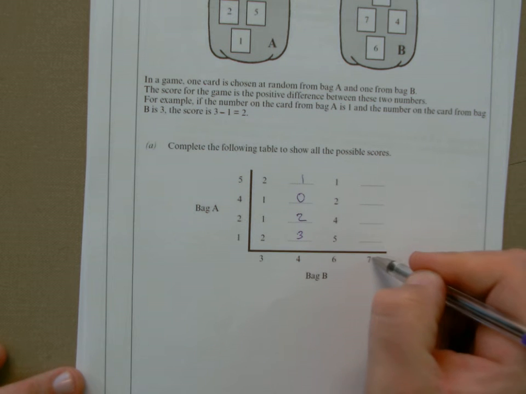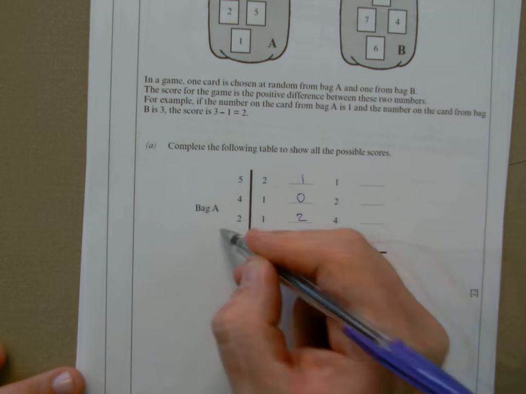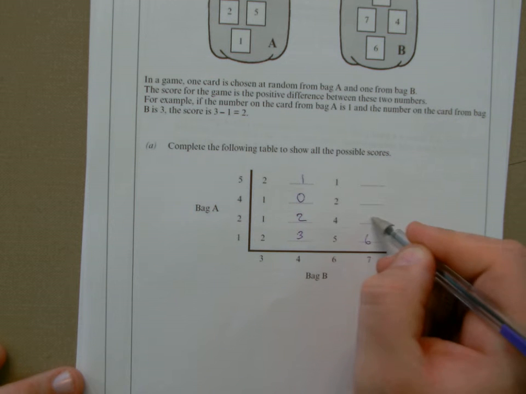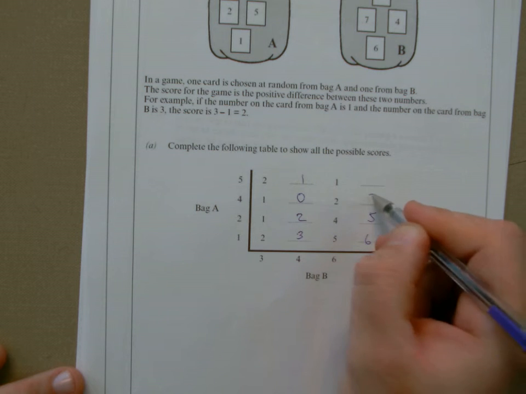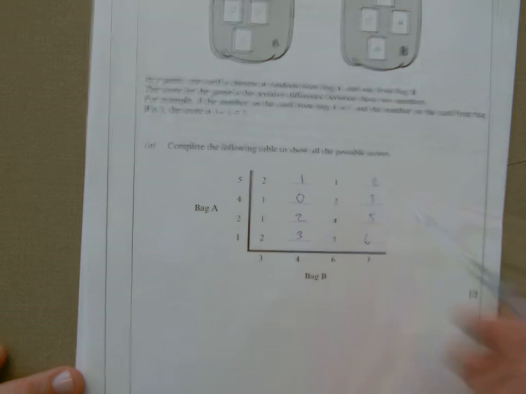Last row then, we've got 7 here in bag B. So 7 take away 1 is 6. Here then, you've got 7 take away 2 is 5. 7 take away 4 is 3. And 7 take away 5 is 2.